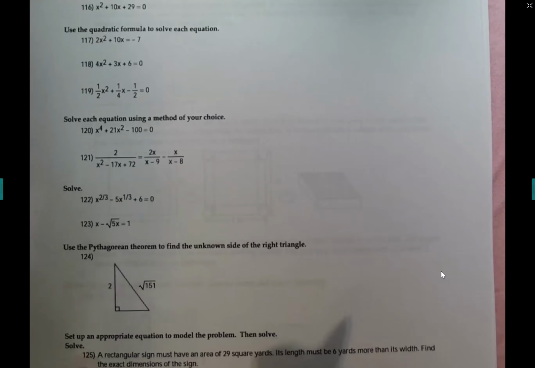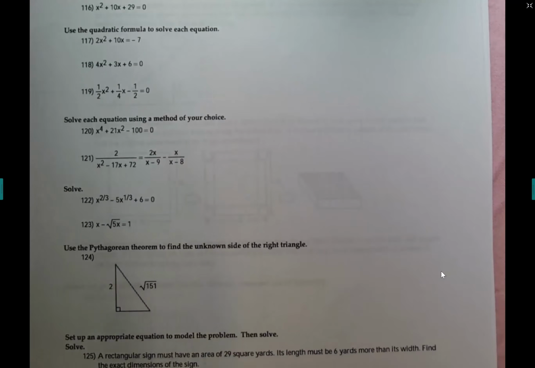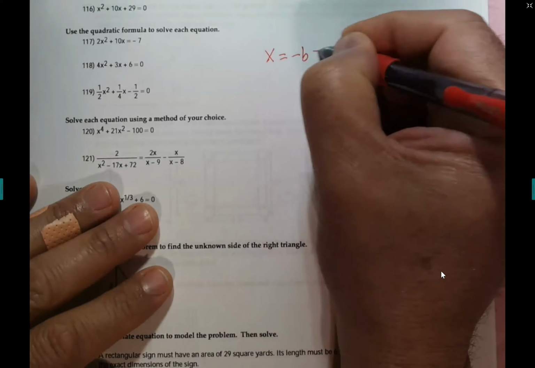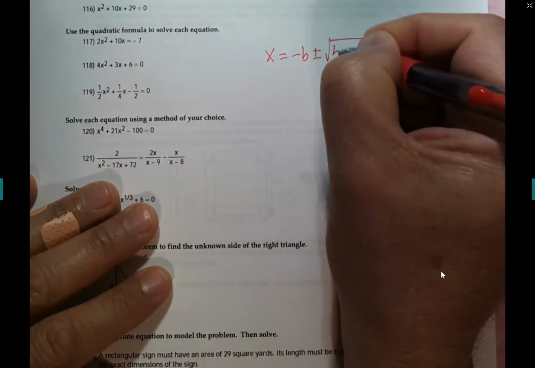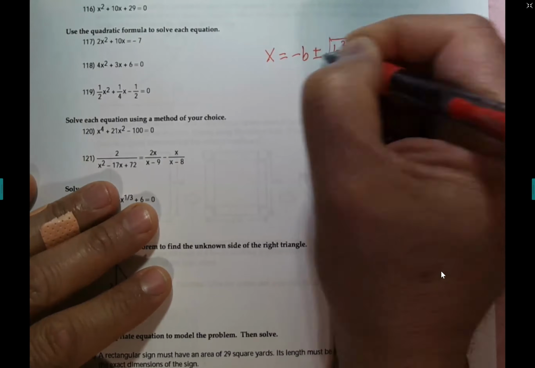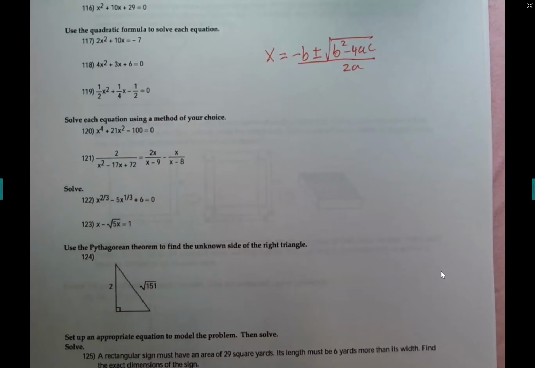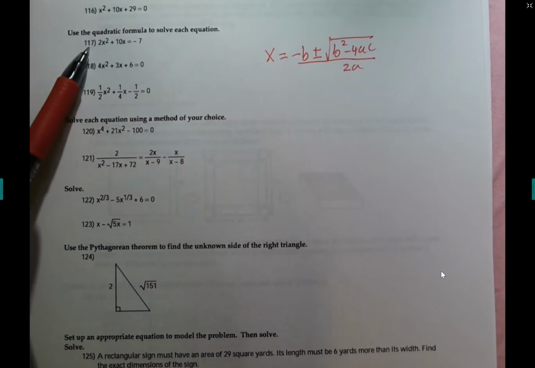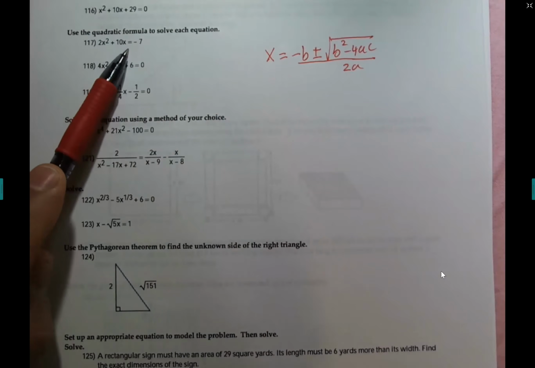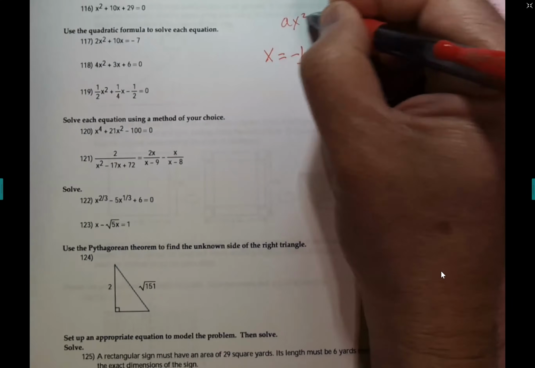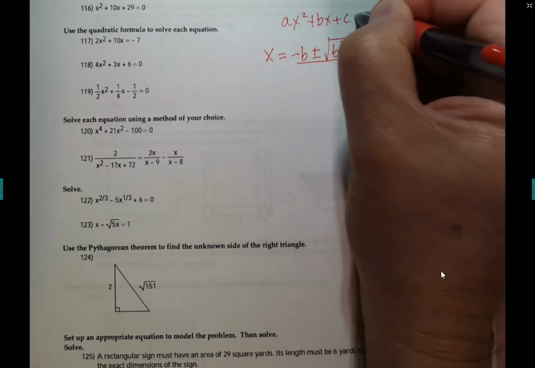Use the quadratic formula to solve an equation. You need to know the quadratic formula. Here's the quadratic formula, guys. It's -b plus or minus the square root of b squared minus 4ac, divided by 2a. That's the quadratic formula. But look, there is a trick here. For 117, you have to move the 7 to the other side before you use the quadratic formula, because you have to have ax squared plus bx plus c equal to 0.